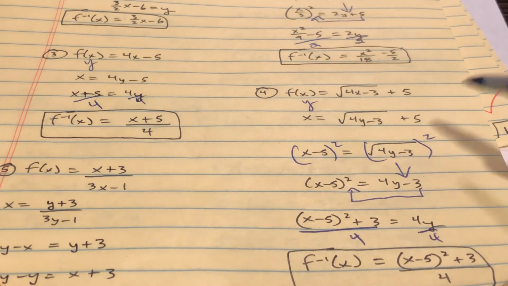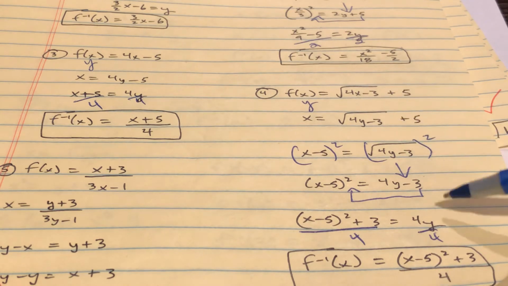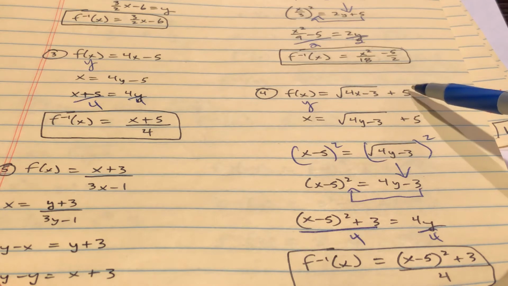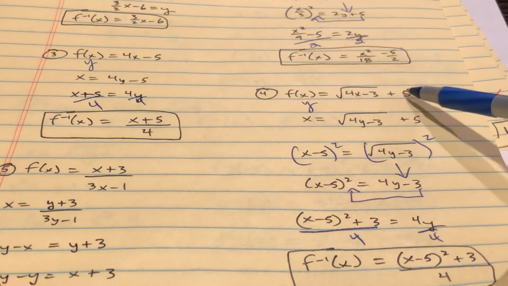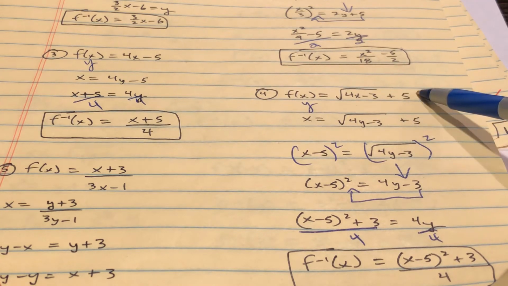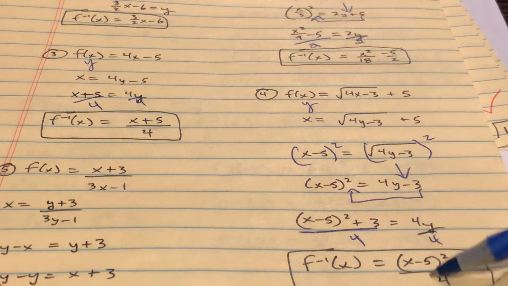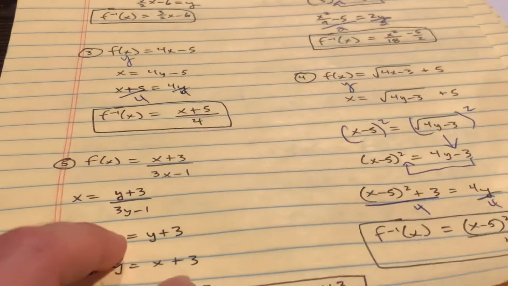Again, let's see what I was doing. I was taking the square roots. Now I'm squaring. Notice I was taking the square root of this. Now I'm going to square something involving x and the 5, and the 3 is going to be on the outside now. I was multiplying just x by 4. Now I'm dividing everything by 4. You can see how everything's kind of the opposite there.